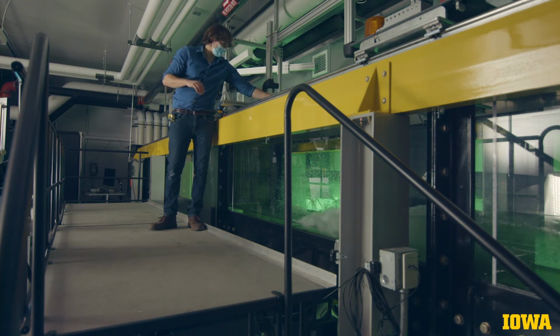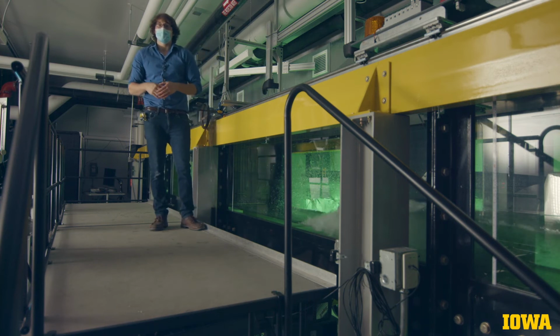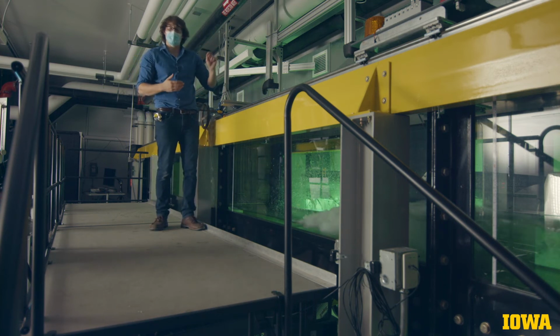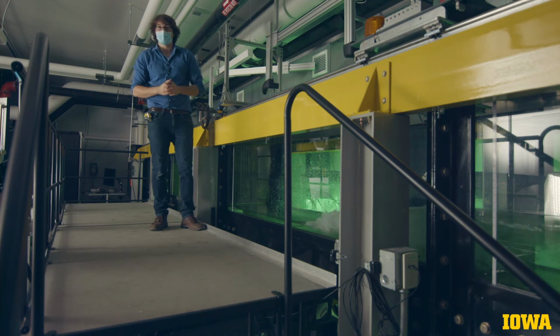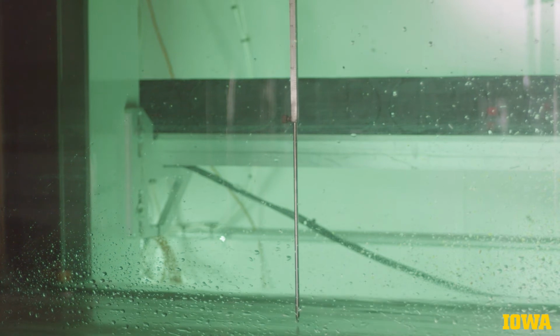As we raise it, we will be able to tell when the tip is simply skimming the surface of that sheet of water coming out from underneath the sluice gate. And we can use the vernier scale to once again read out the location of that gauge's tip to a very high degree of precision. So we're going to make sure that we measure exactly the location of the surface of the water.